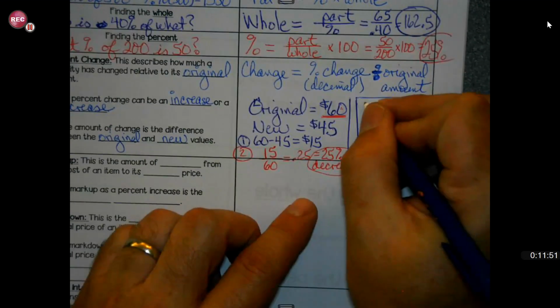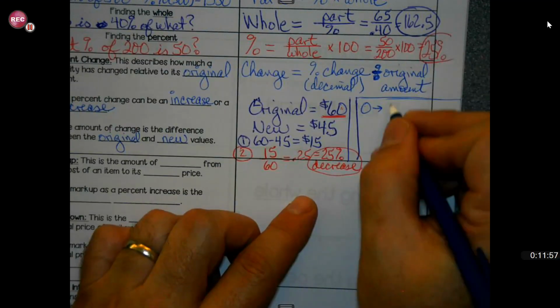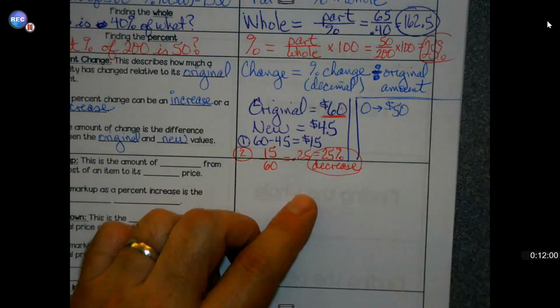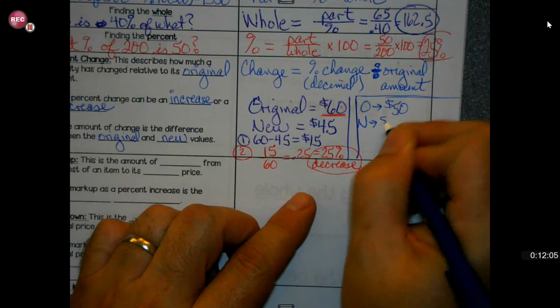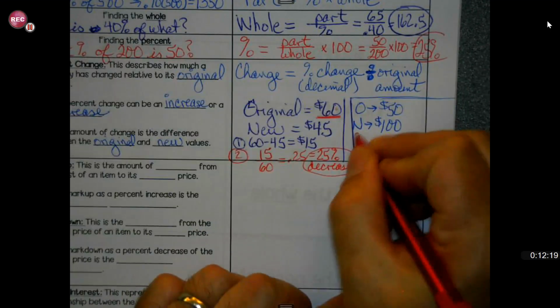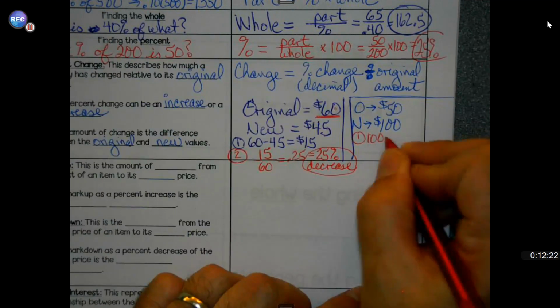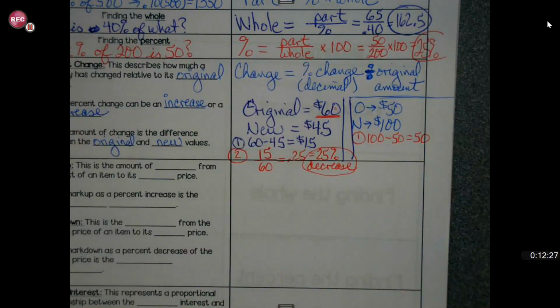So let's say originally we'll keep life simple this time. Originally we're at $50. And my new price, thank you inflation, is 100. The first step will never be different. The first step, you do bigger minus smaller. Okay, we never want to get a negative number here. So it's gone up $50 in price.